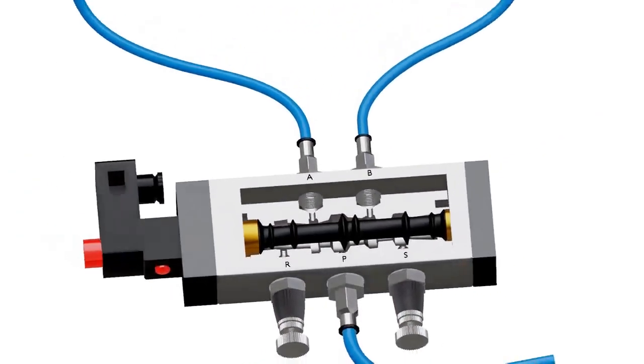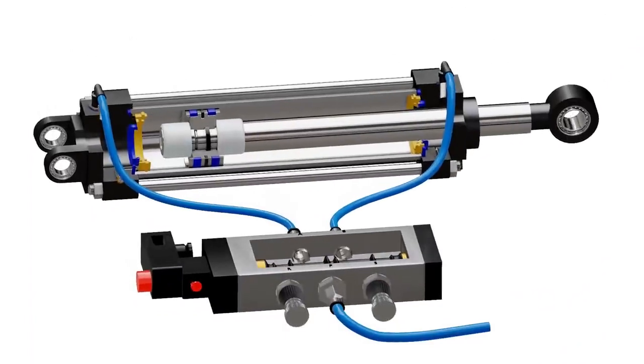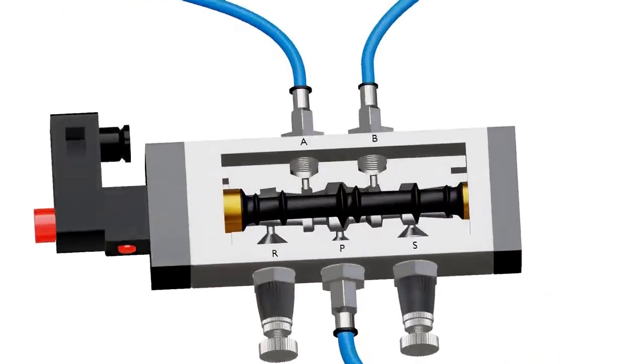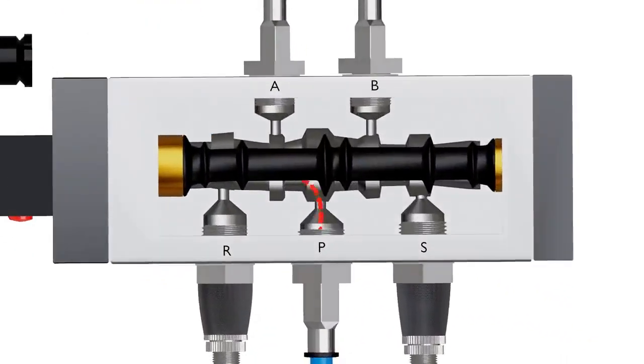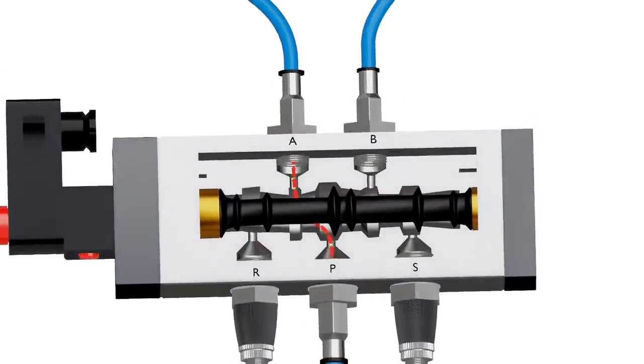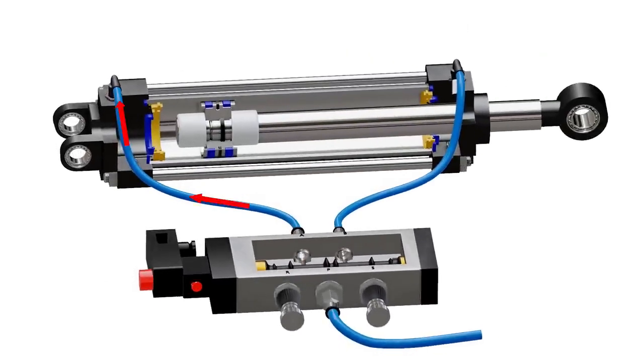Now let's understand how a pneumatic cylinder works. The compressed air is supplied through inlet port P of the valve. The valve directs air to a particular direction, which we can observe in the animation. In this case, the air is directed to port A. This high pressure gas is then transferred to the cap end of cylinder through the pneumatic hose.